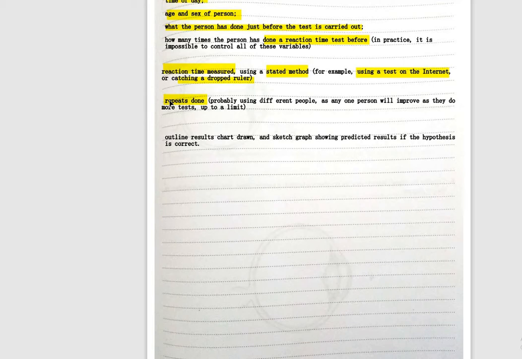Repeat the experiment twice, and if there is data given, for example something to do with time, then repeat the experiment twice and take the average, or calculate the mean out of it, right?